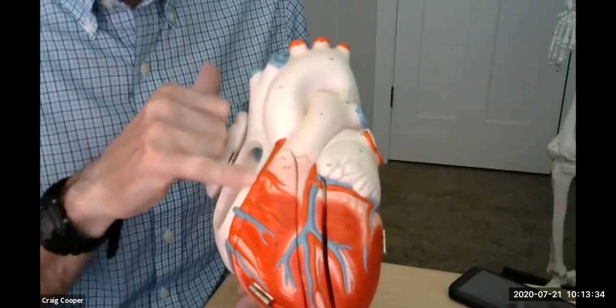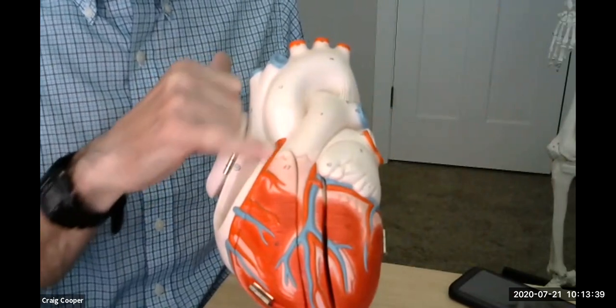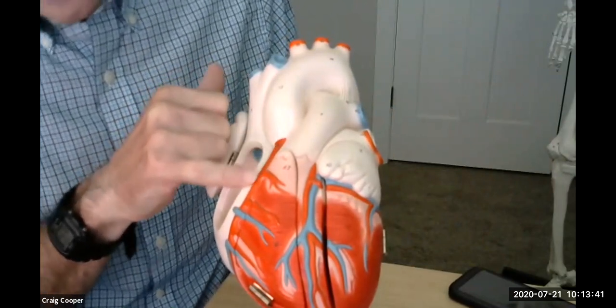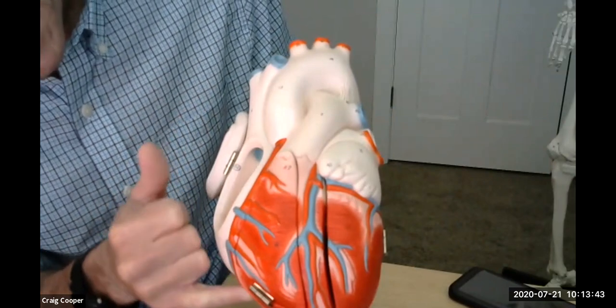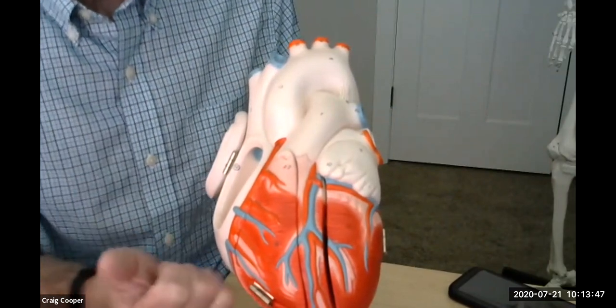Coming off the right side, we've got the right coronary artery coming right down through here. As it gets down towards the bottom, it's going to branch and run medially, kind of underneath the heart.